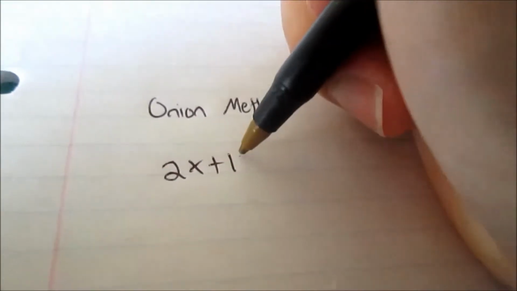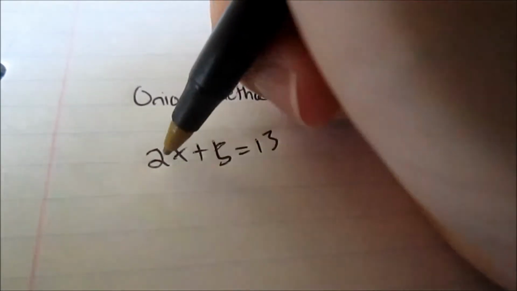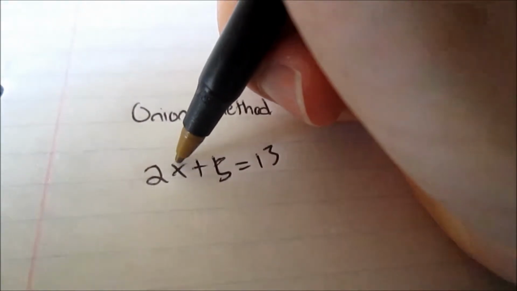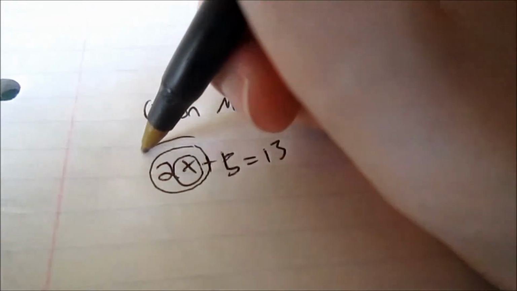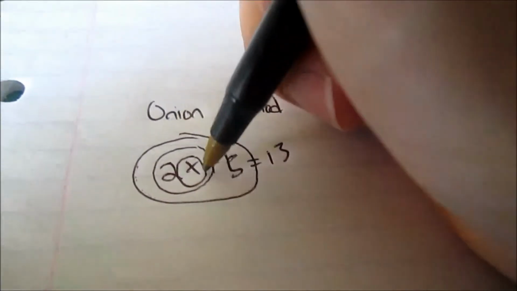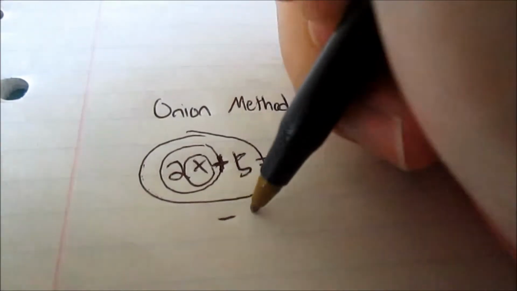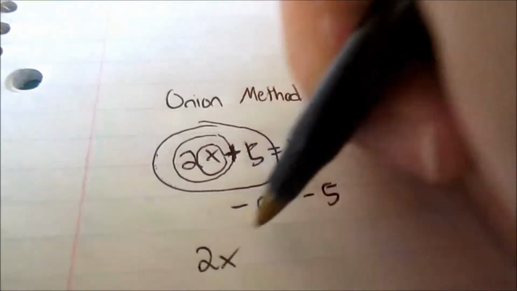This is a different equation. 2x plus 5 equals 13. First method, the onion method, work from the inside and work outside. Okay, so I wrote the equation again. I circle the variable x. Then I circle what is immediately next to it, which is 2. Then the one on the outside, which is plus 5. And I work from the outside in.